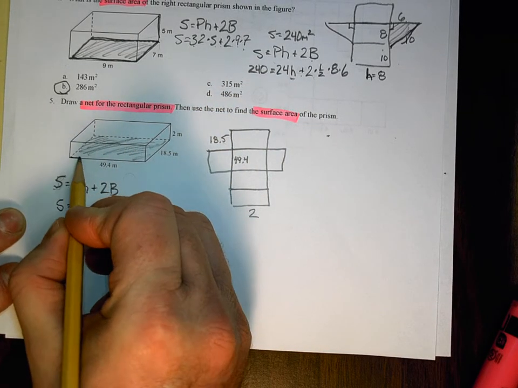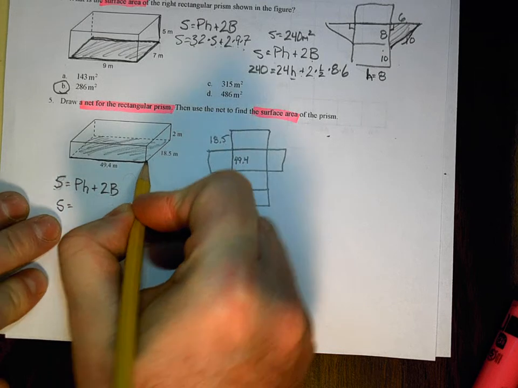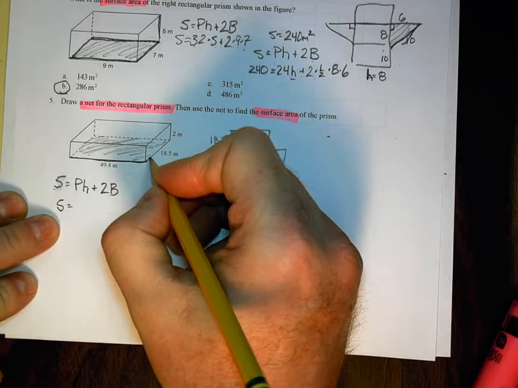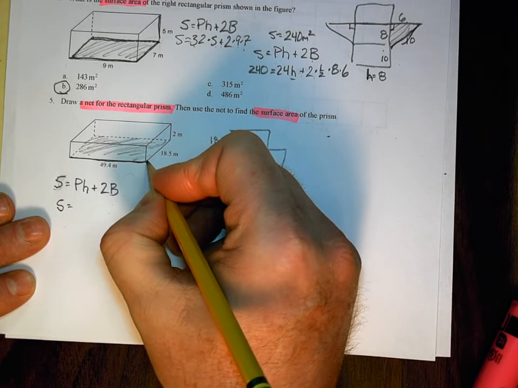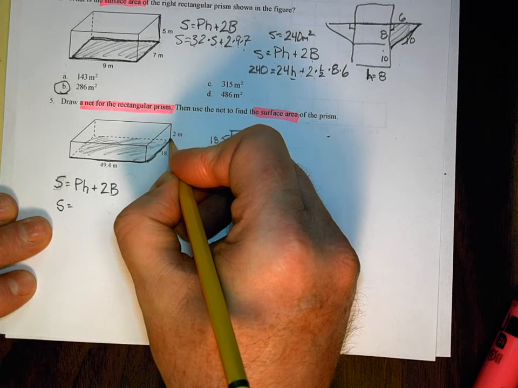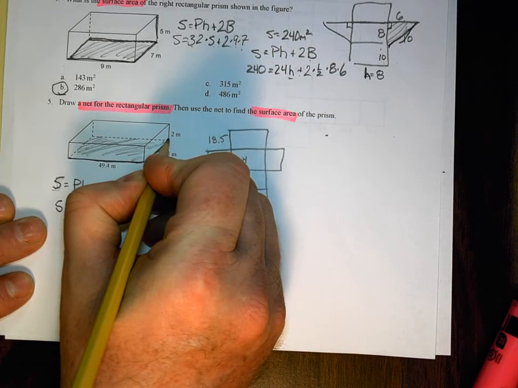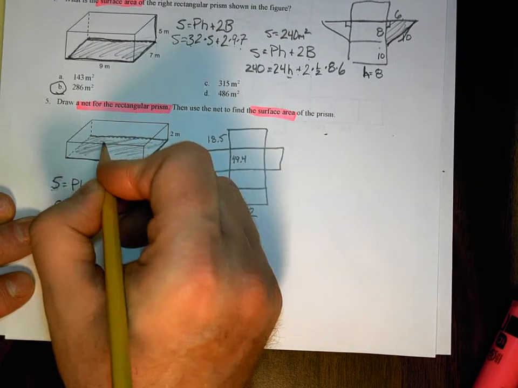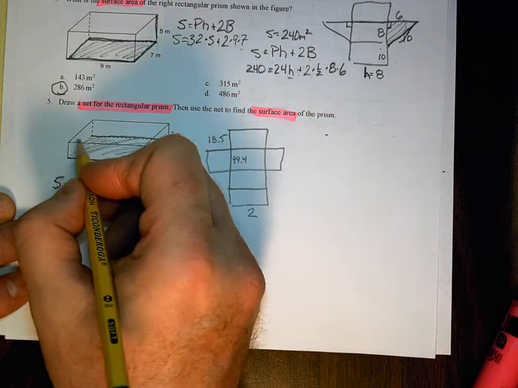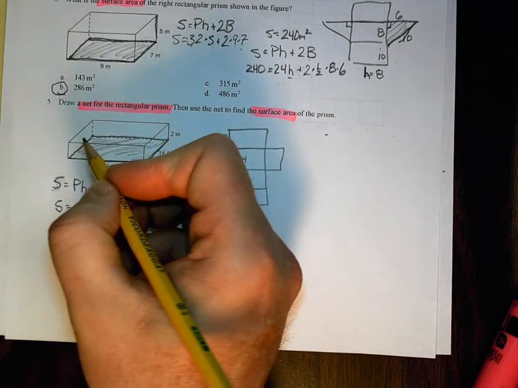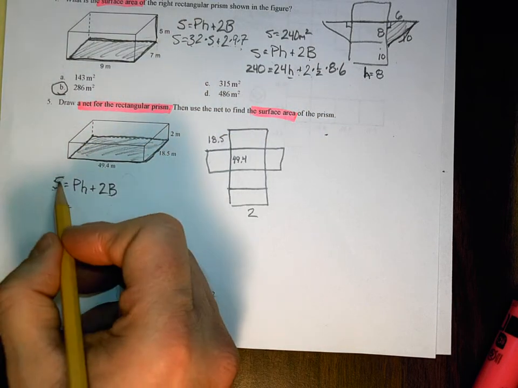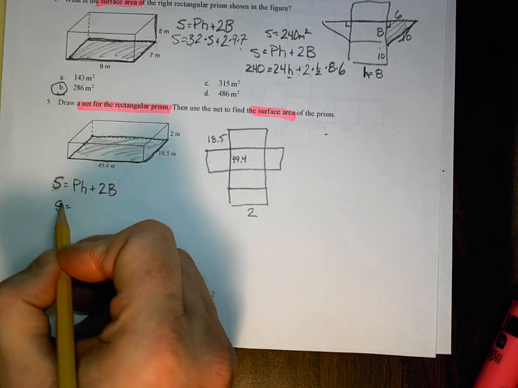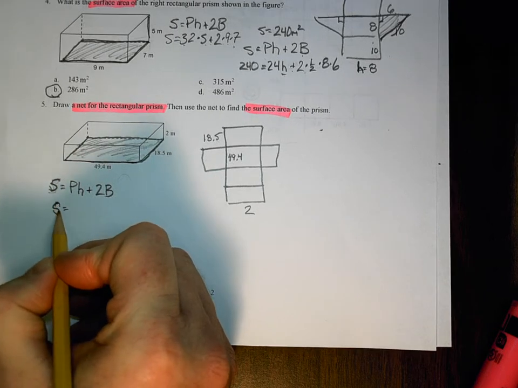49.4, the long distance, plus 18.5, plus 49.4, plus 18.5. So come on. This is our sides.